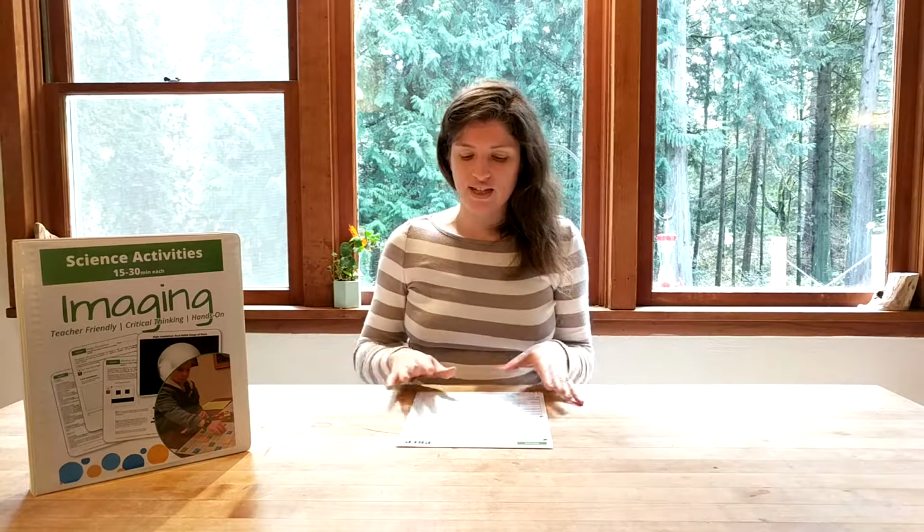Dr. Erica with Rosie Research, and we are looking at one of the downloads you can get on Teachers Pay Teachers, which is our imaging unit. This is a unit filled with lots of fun worksheets and activities, and one of the activities I want to look at right now is the binary bracelets.